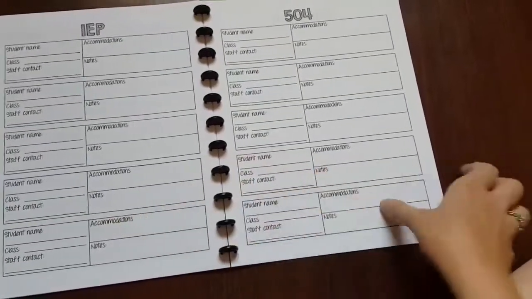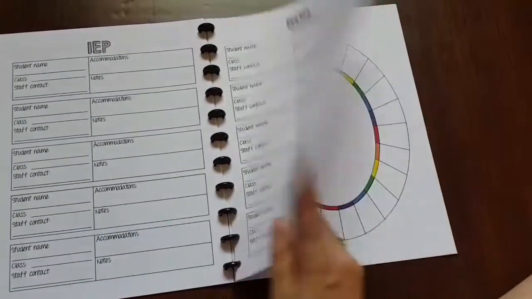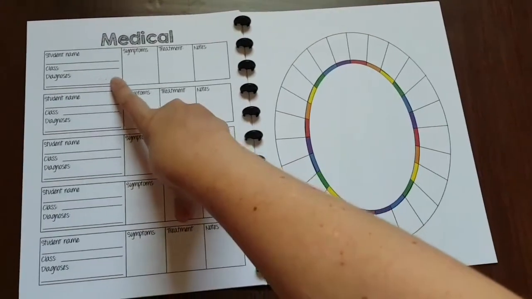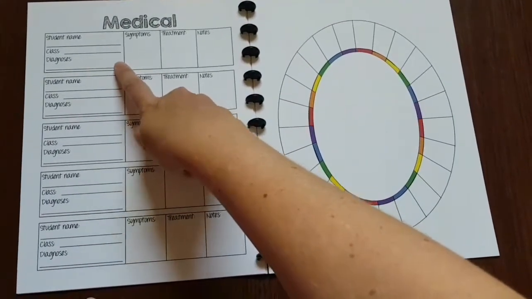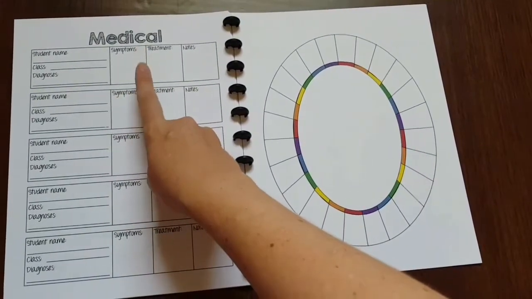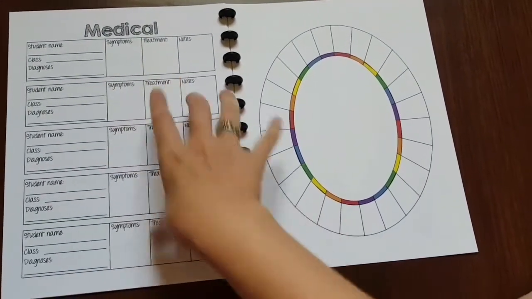So I have IEPs and 504s, which are literally the same thing with a different title. And then also medical information. This is something I added last year because I had several students with serious medical conditions that we needed to be on top of.